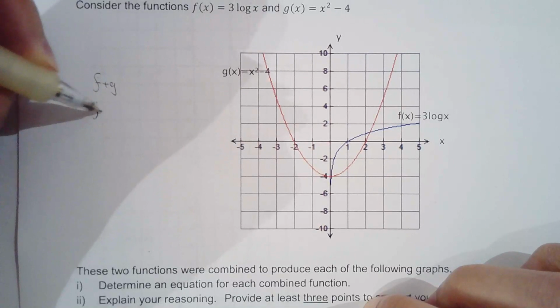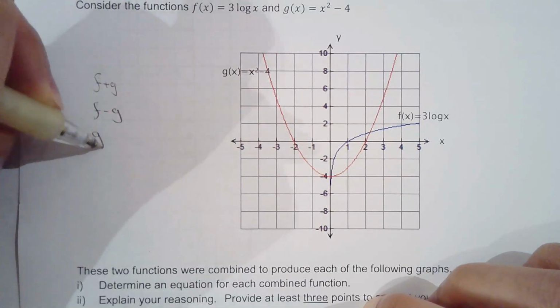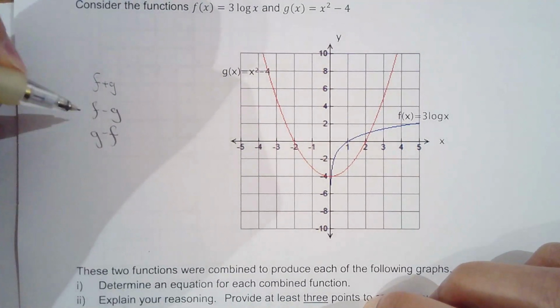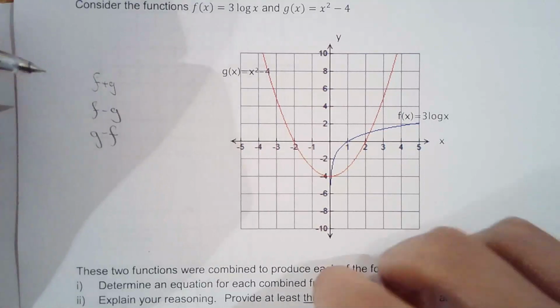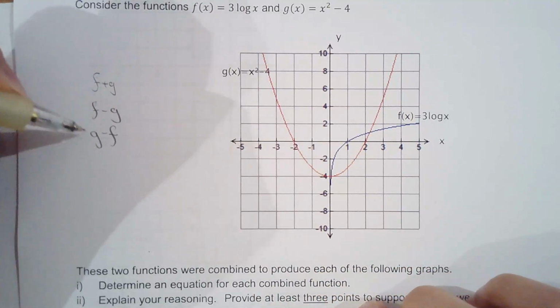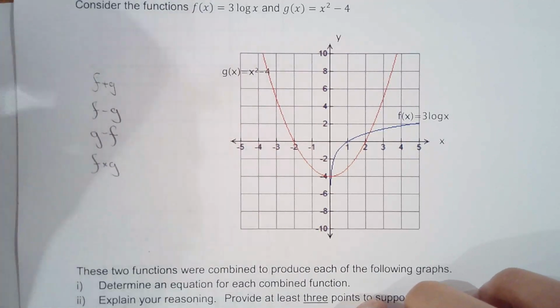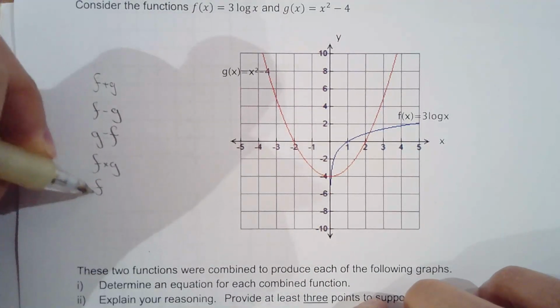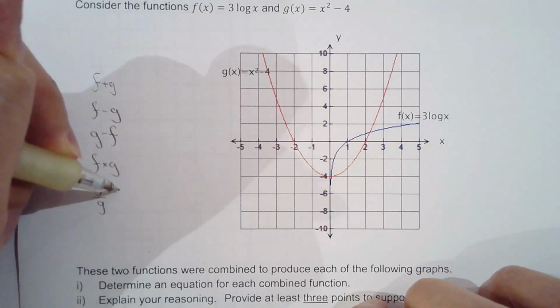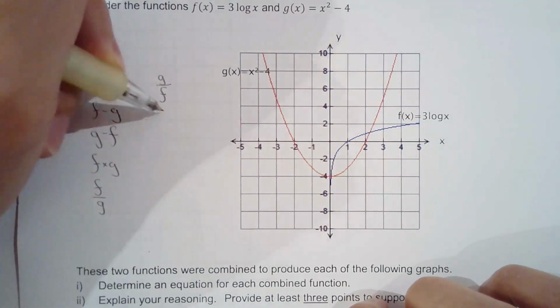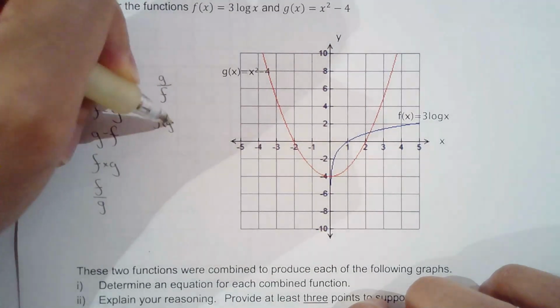You can do f minus g. You can do g minus f. Now, f minus g and g minus f will most likely be different. They can be the same, but most likely different. We can do f times g. We can do g times f, which is the same as f times g. f over g, and g over f.